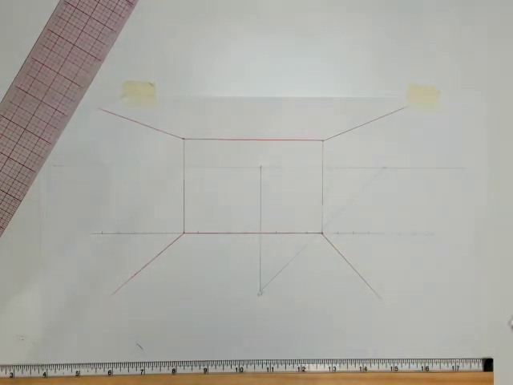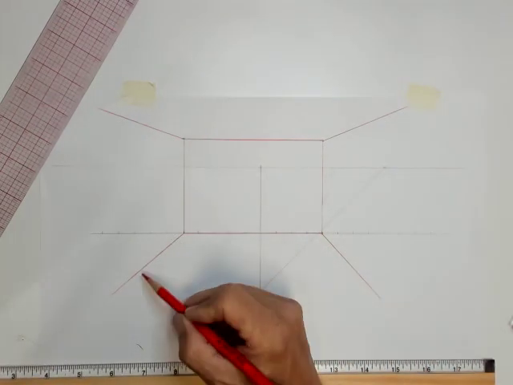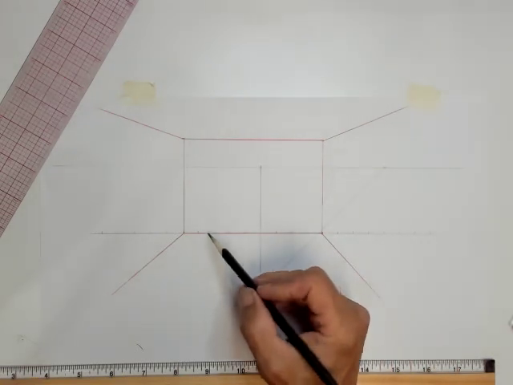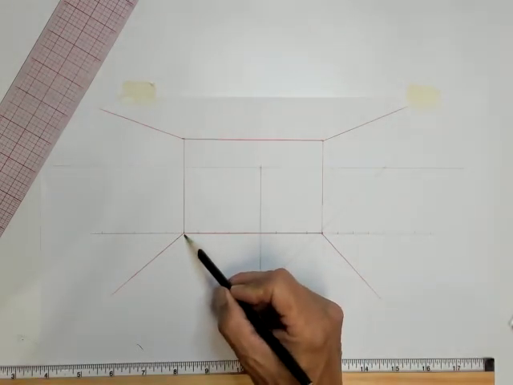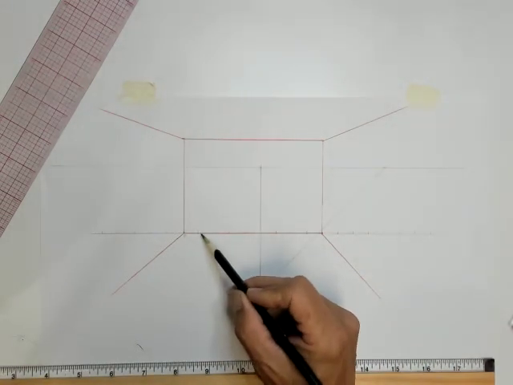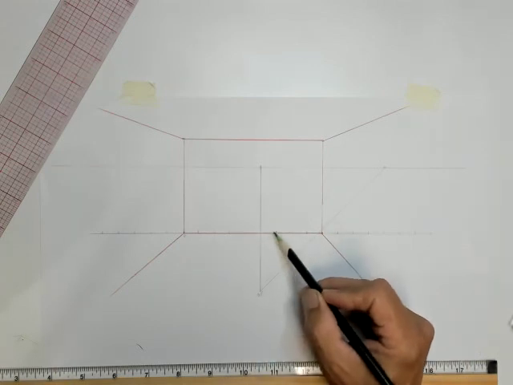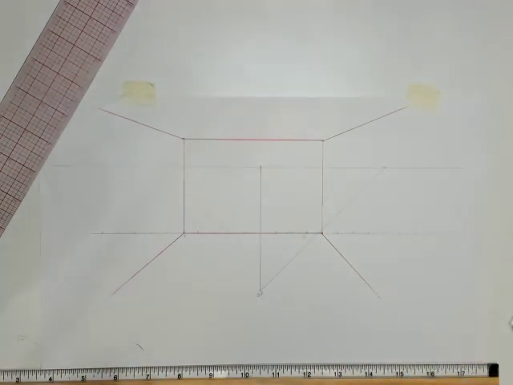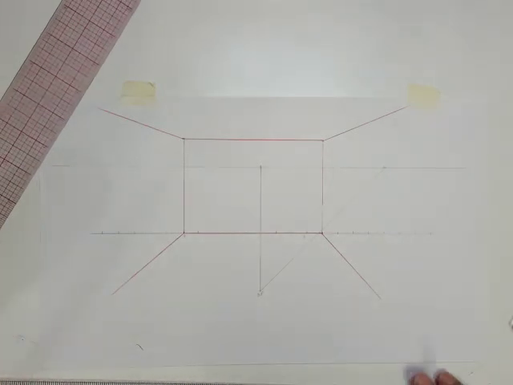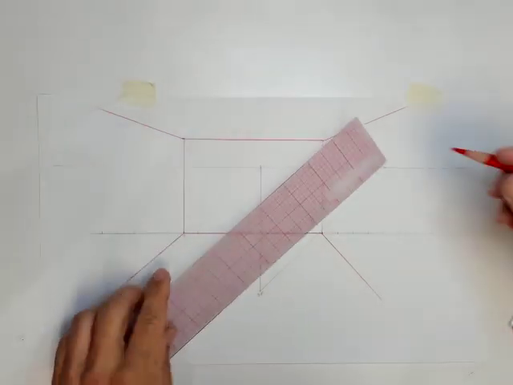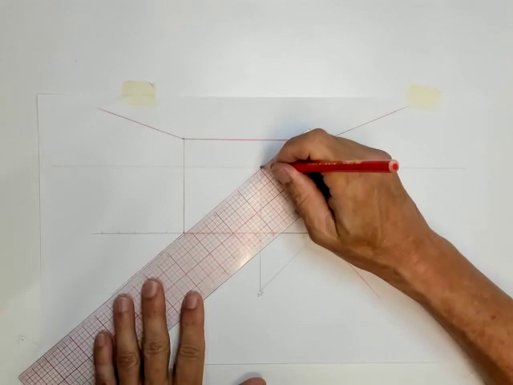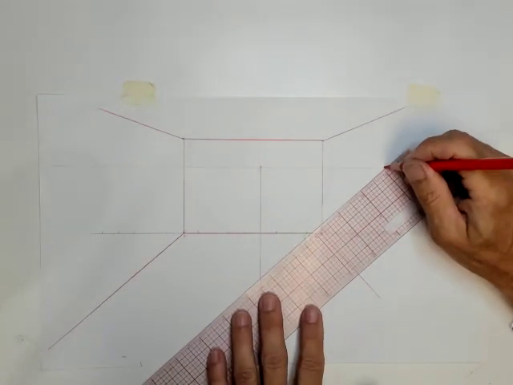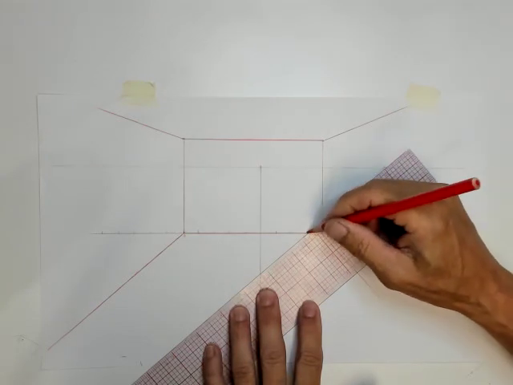If I made it 8, let's measure this line. So this will be my 0, this one. 1, 2, 3, 4, 5, 6, 7. There's 8. And I'm going to extend this out. And here's 8.